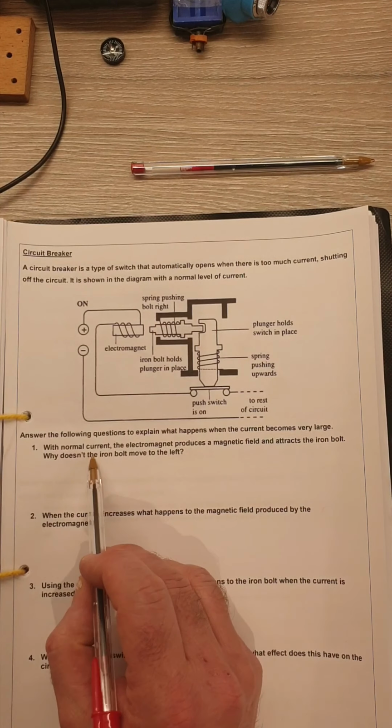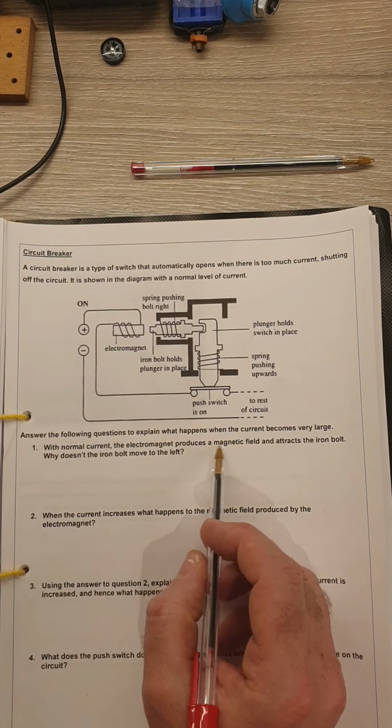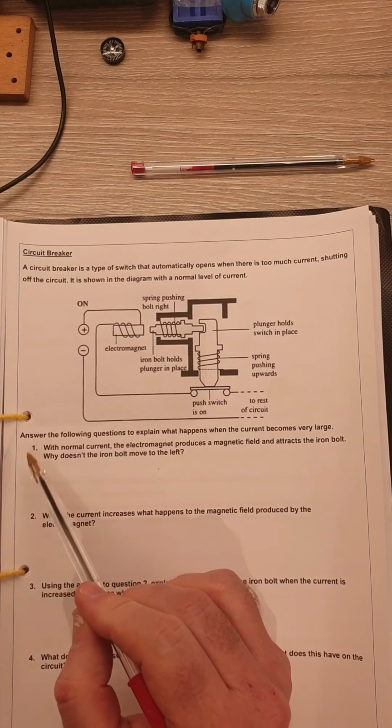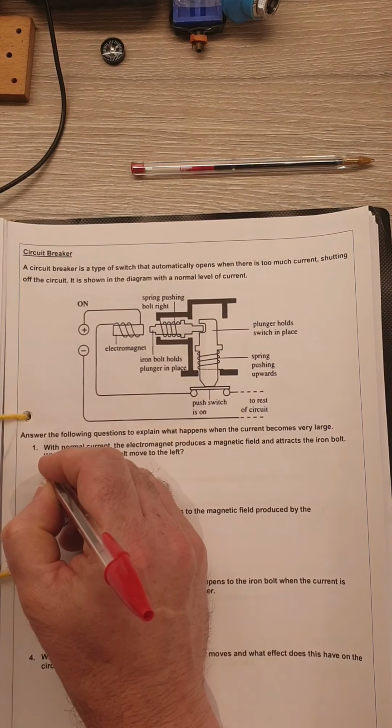So with normal current, the electromagnet produces a magnetic field and attracts the iron bolt. Why doesn't it move to the left?